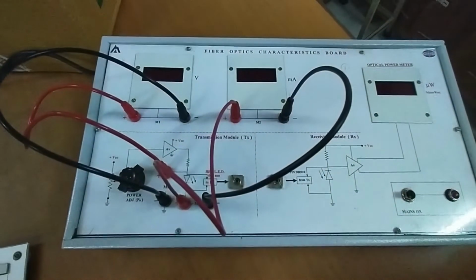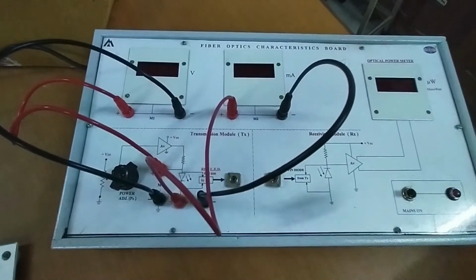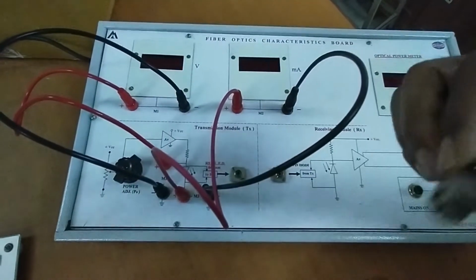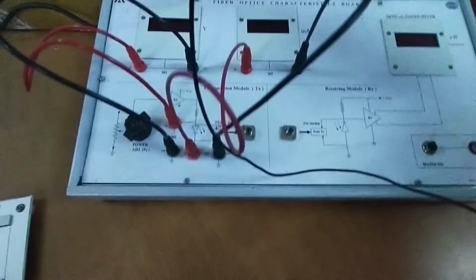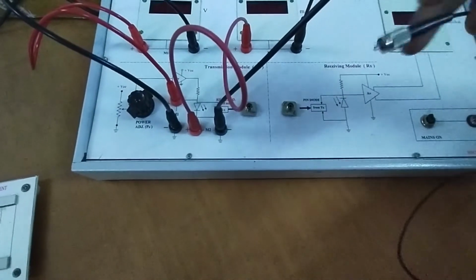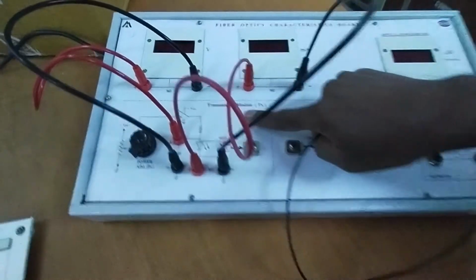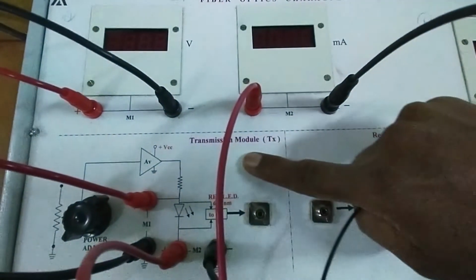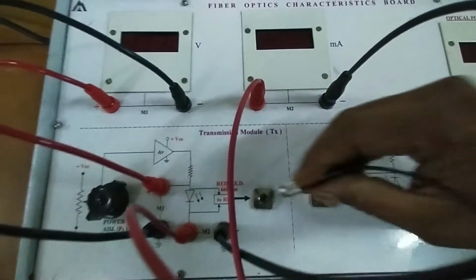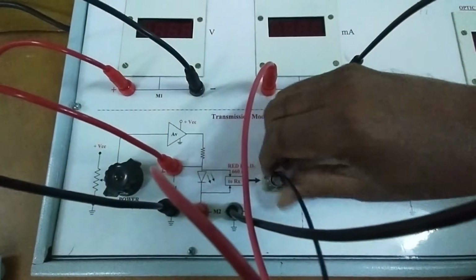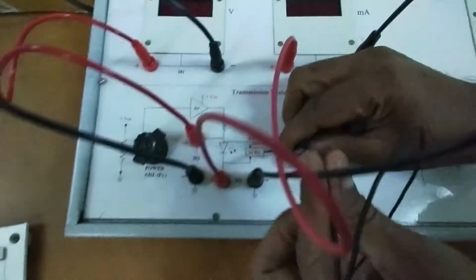Now I have to connect the optical fiber. So this is the optical fiber I am taking, as I have shown you already. Connect the optical fiber to the transmission module. This is called the transmission module. I will add this to the transmission module and screw it.